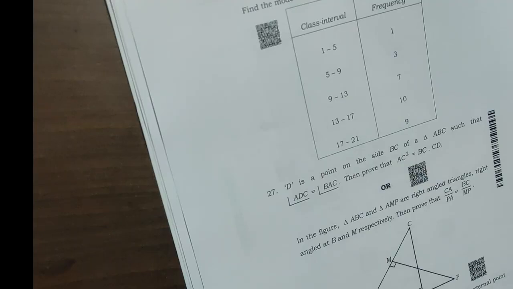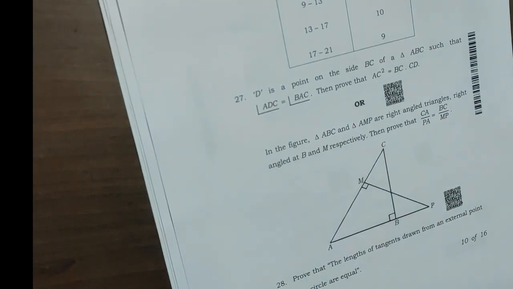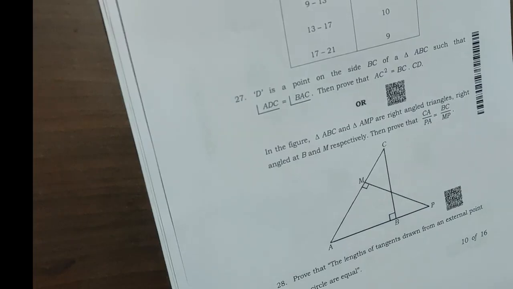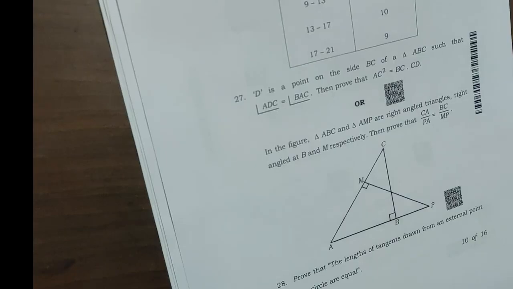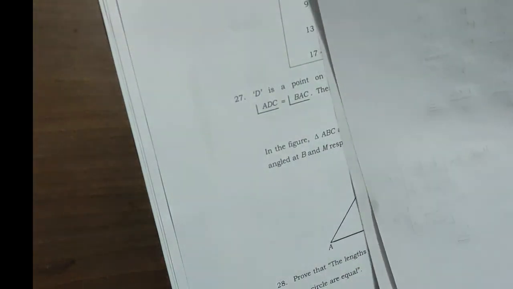Now let us move into the 27th question. They are given D is a point on the side BC of triangle ABC such that angle ADC is equal to angle BAC. Then prove that AC square is equal to BC into CD. This is the question from triangles. Now we'll solve this.